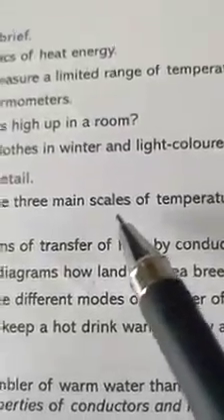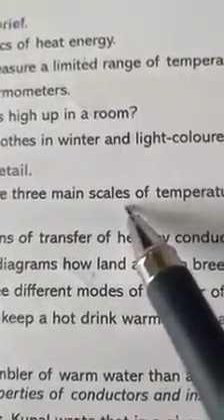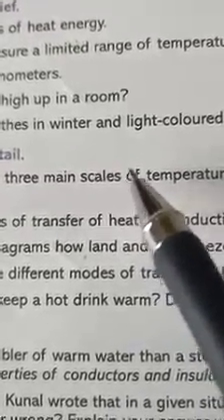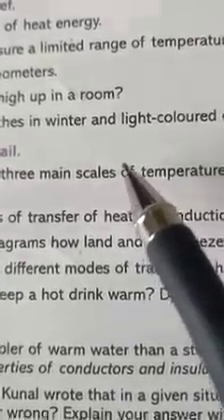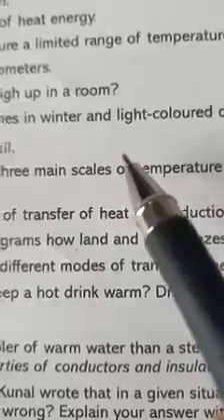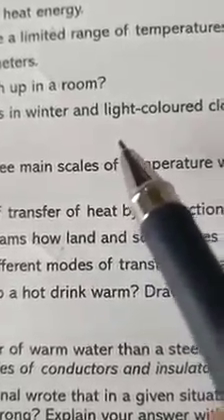Now, dear students, come to the third scale, that is the Kelvin scale, which is also the absolute scale of temperature. The unit of this scale is Kelvin and the lower fixed point is taken as 273 Kelvin and the upper point is taken as 373 Kelvin. The interval consists of 100 divisions where each division is equal to 1 Kelvin.